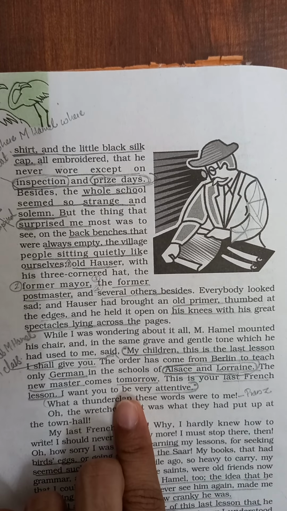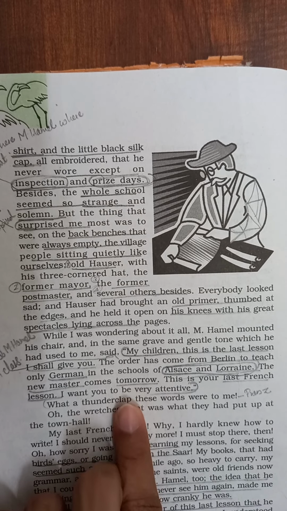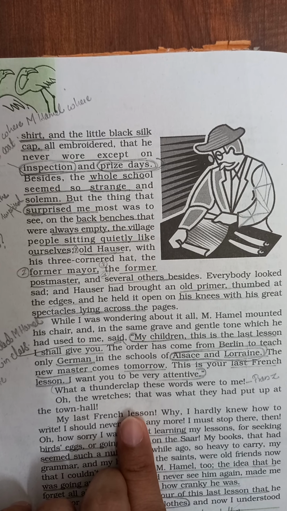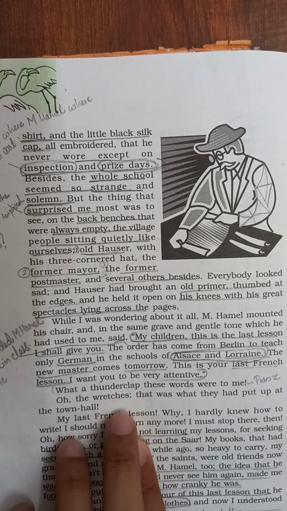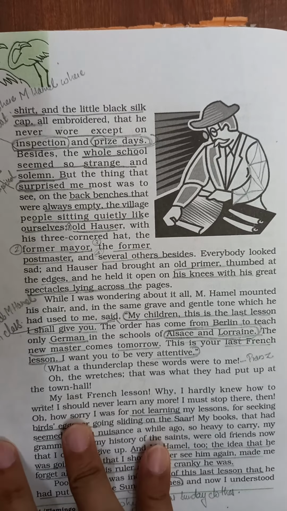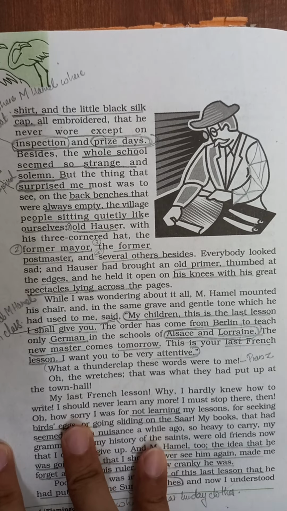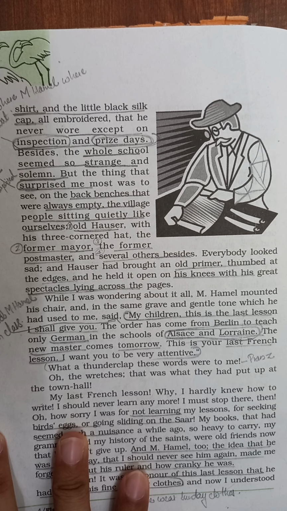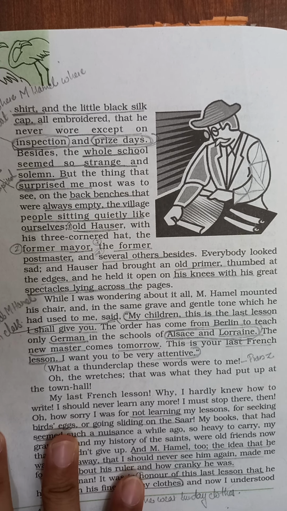Everybody looked sad, and Hauser had bought an old primer, thumbed at the edges, and he held it open on his knees with his great spectacles lying across the pages. While I was wondering about it all, Mr. Hamel moved his chair and, in the same grave and gentle tone which he had used to me, said, "My children, this is the last lesson I shall give you.